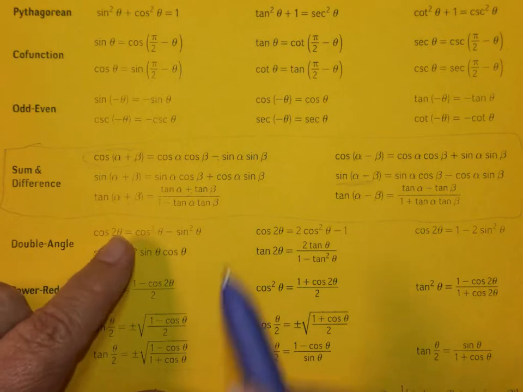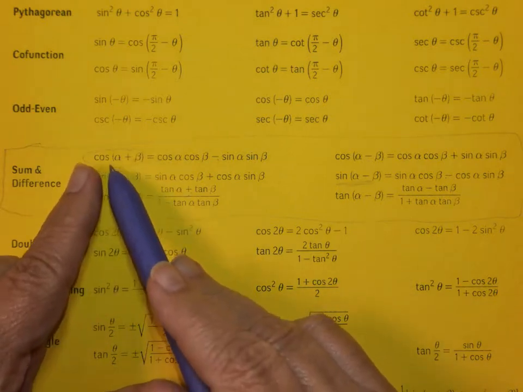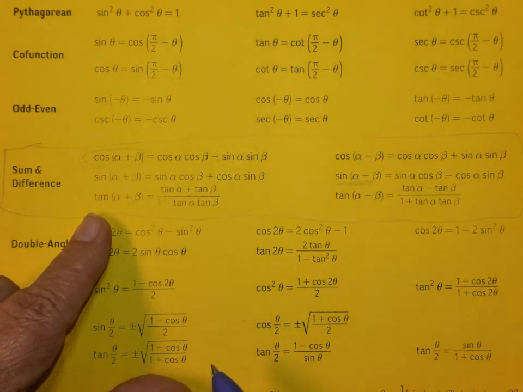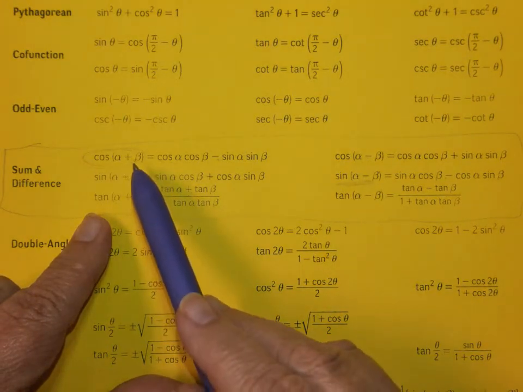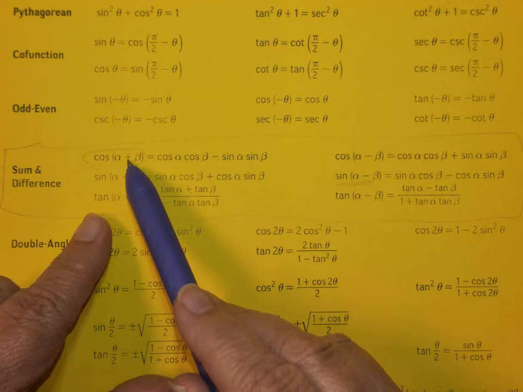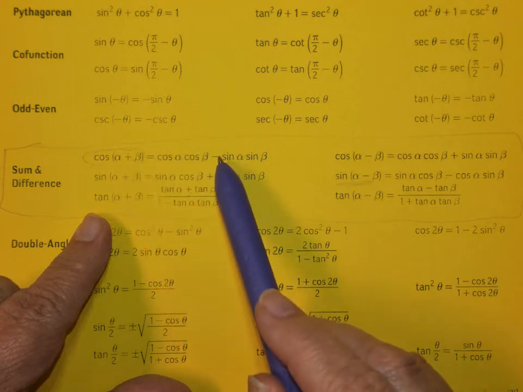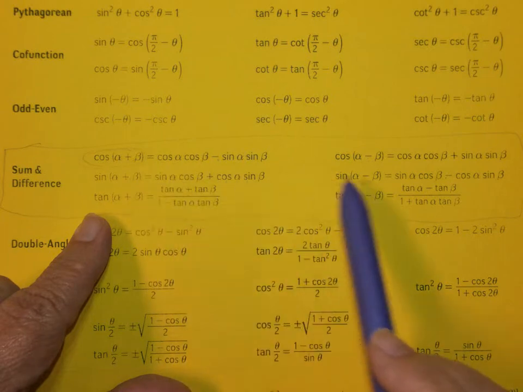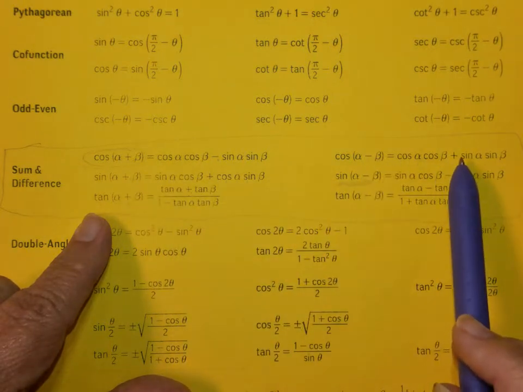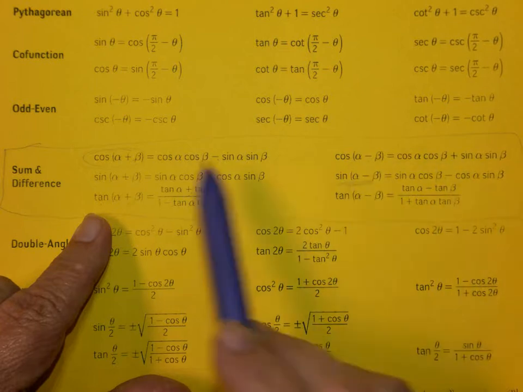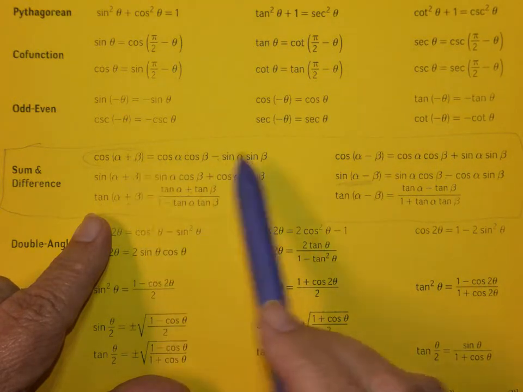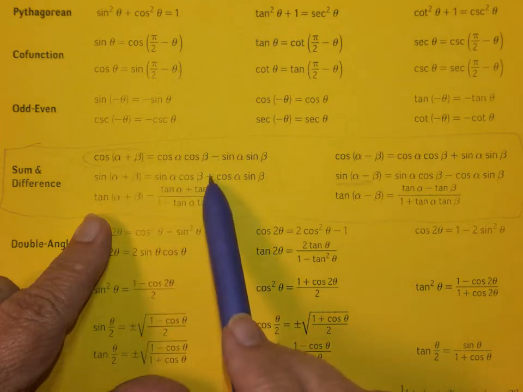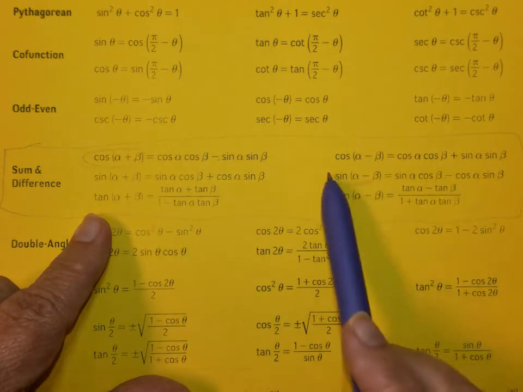Okay. Notice that we have cosine, sine, and tangent, all 3 trig functions represented. Take a look at your signs versus your signs that are on the right-hand side. Do you see that in cosine, the operation sign is the opposite, whereas in sine, the operation sign is the same?